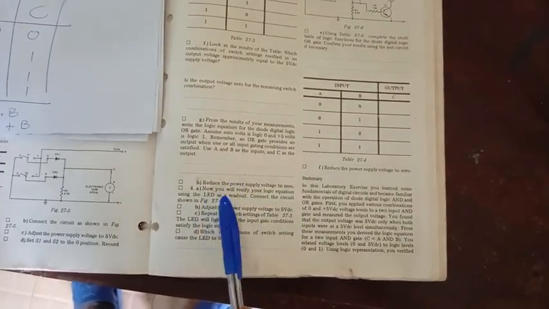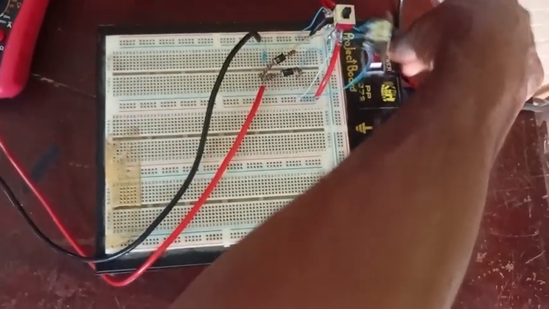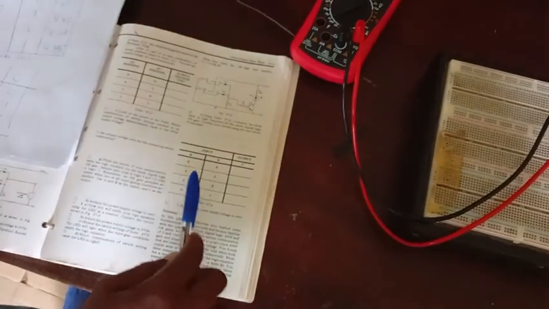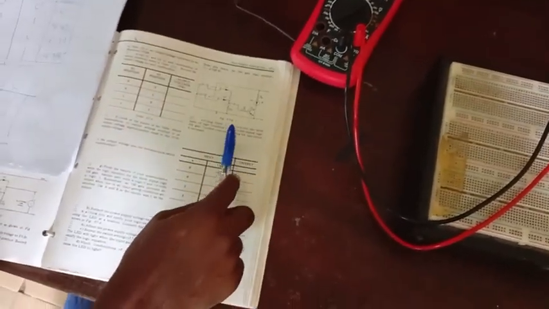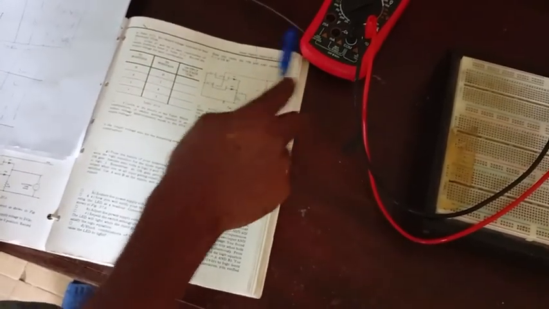So reduce the power supply to 0. Now we are asked to reduce the power supply to 0. That means we now want to close this one. The next thing to do is the same thing for the LED. We are going to construct the LED and put it on the OR gate and see its reaction.